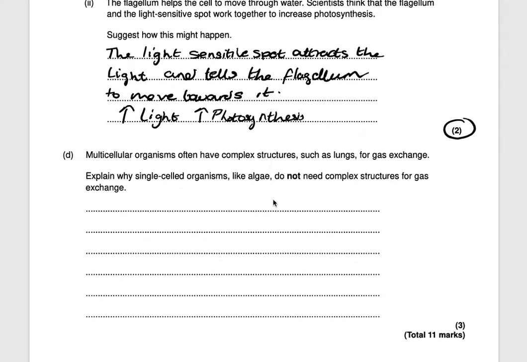Okay, multicellular organisms often have complex structures such as lungs for gas exchange. Explain why single-celled organisms like algae do not need complex structures for gas exchange. So single-celled organisms are much smaller than multicellular organisms.